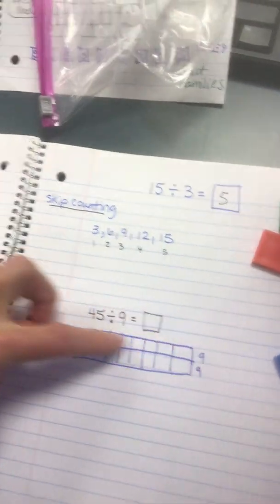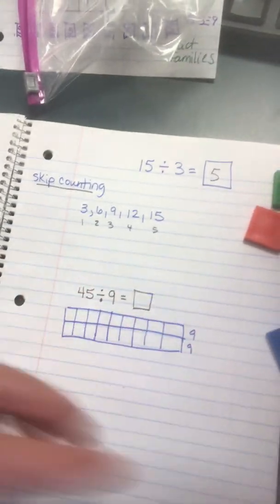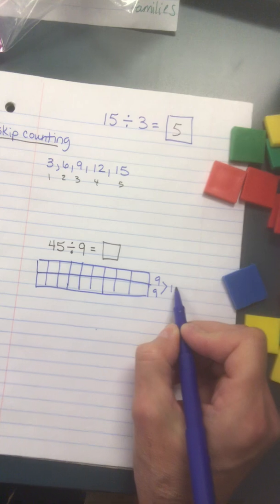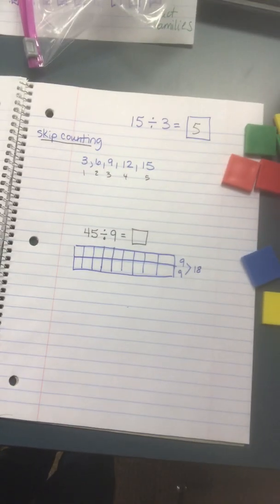So I've got one group of 9, two groups of 9. Now I know that 9 plus 9 equals what? Yep, 18. So I'm going to double that array, because I know I'm going to need at least that many because I'm counting up, essentially, to what number? Yep, 45.